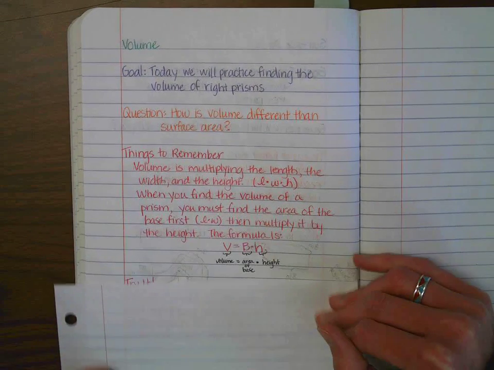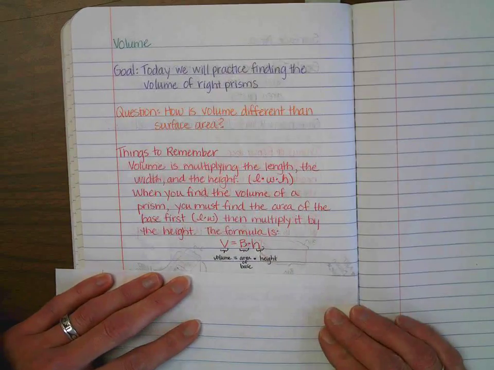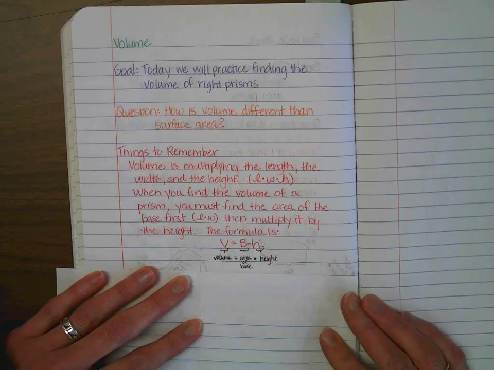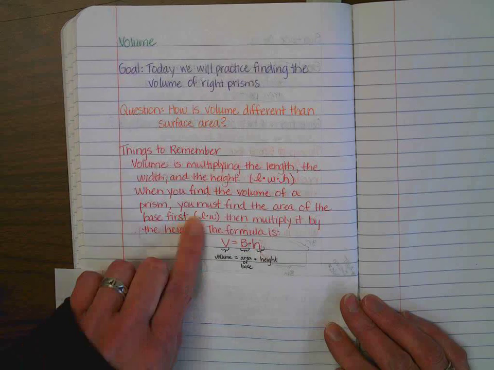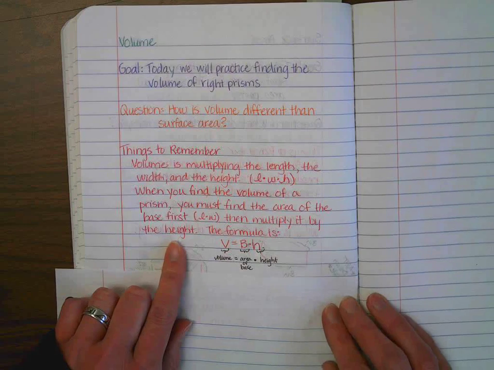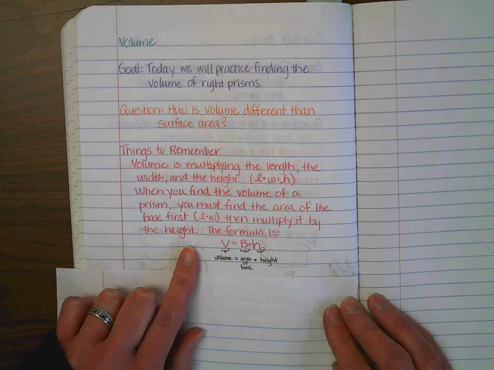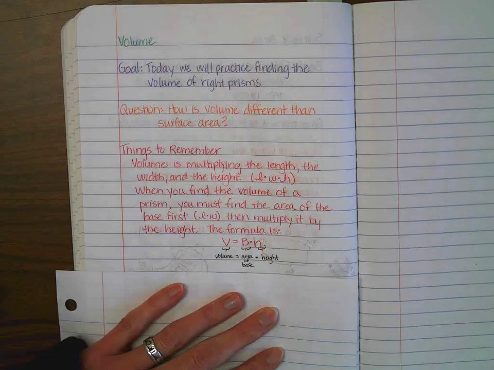Things to remember. Volume is multiplying the length, the width, and the height. So length times width times height. When you find the volume of a prism, you must find the area of the base first, which is length times width, and then multiply it by the height. And what that does is it gives you the three dimensions. You are used to the volume formula being V equals length times width times height.